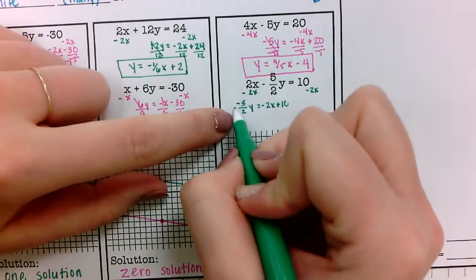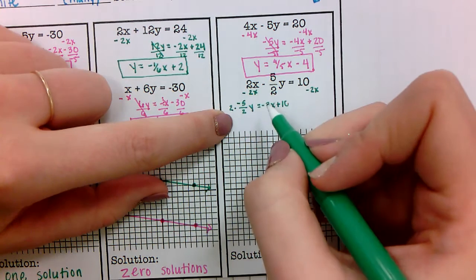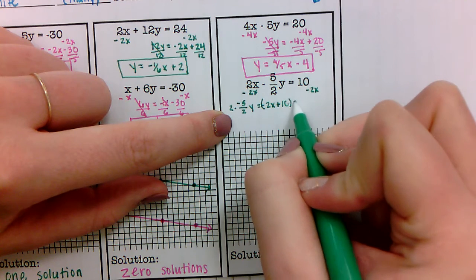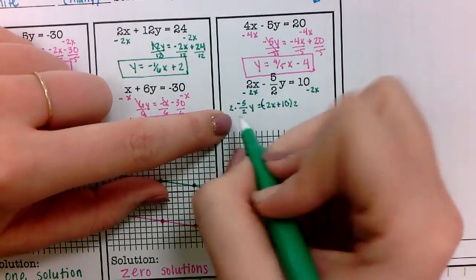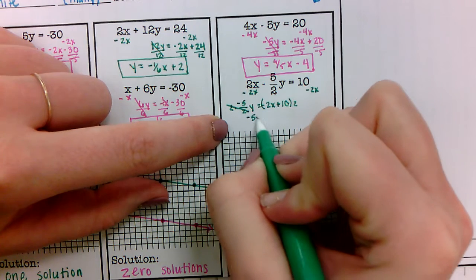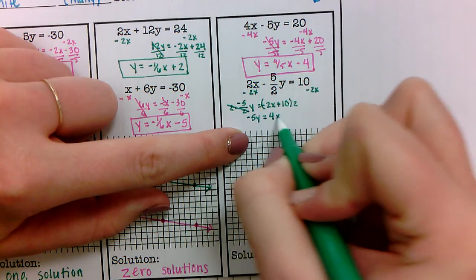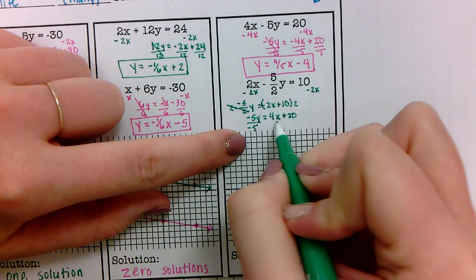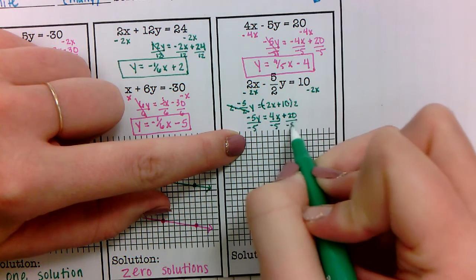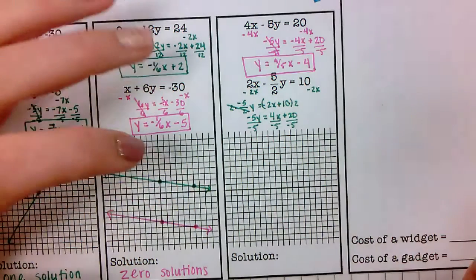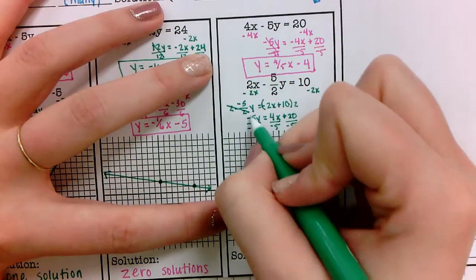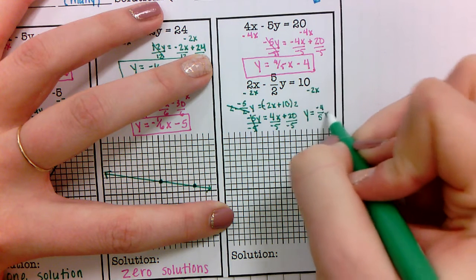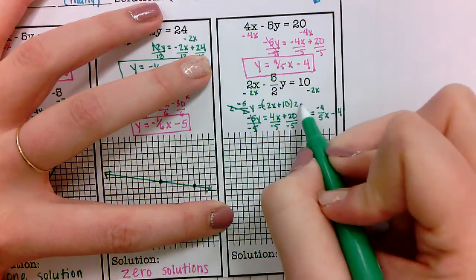So to get rid of this divided by 2, I'm going to times it by 2, and then I'm going to times this whole thing by 2, essentially. Both of these are getting times by 2. So that cancels, leaving me with just negative 5y equals 4x plus 20. And then divide away the negative 5. Remember, you can't ever get to numerators if the denominator is still there. It traps it. You got to get the denominator gone. So our final answer, now that those are canceled, is y equals negative 4/5 x minus 4.